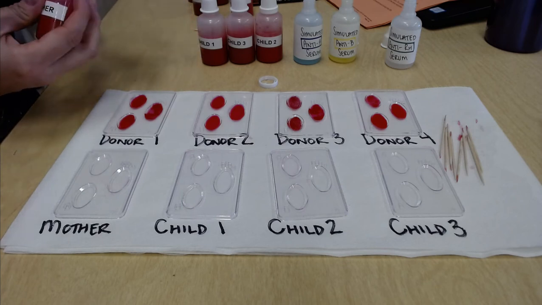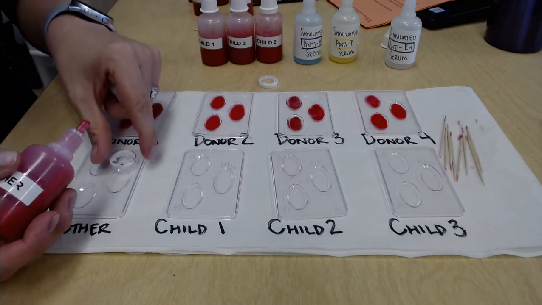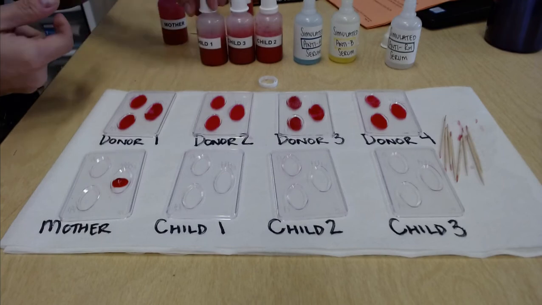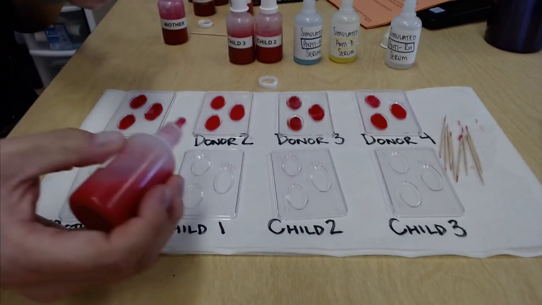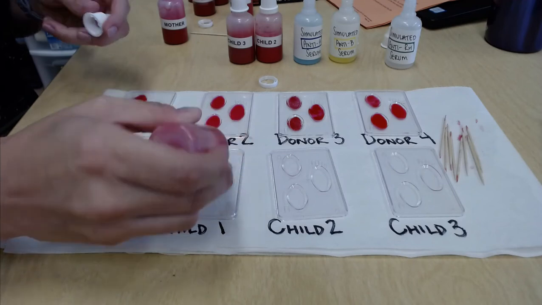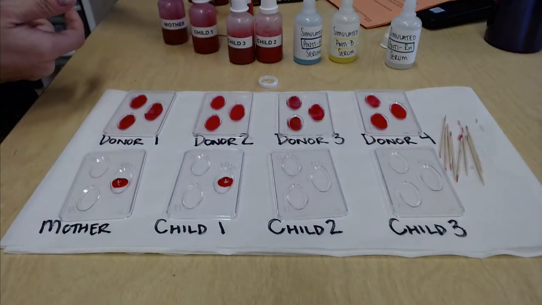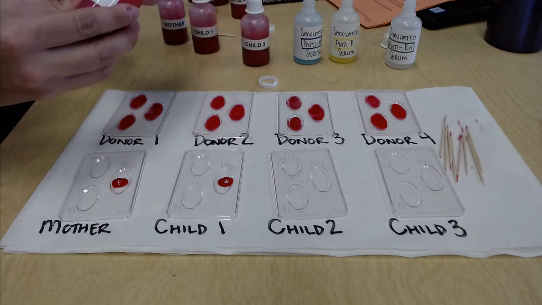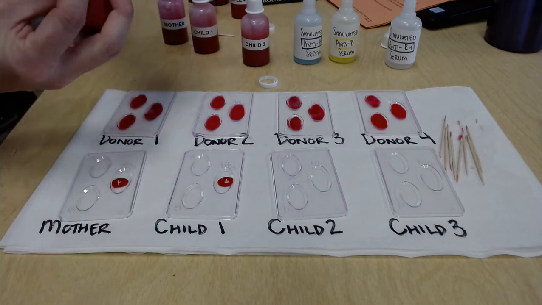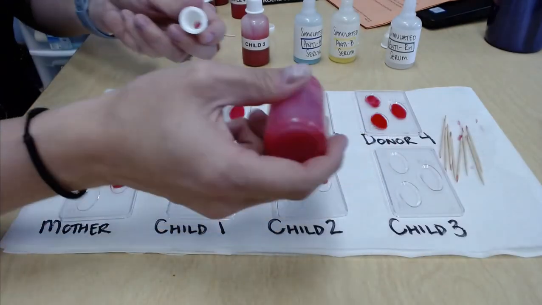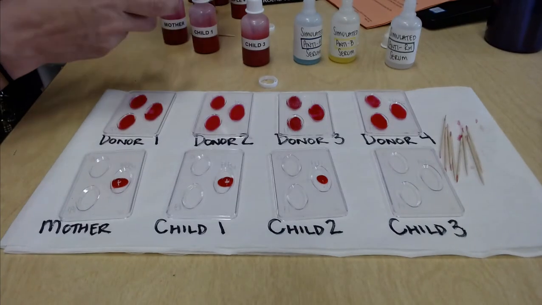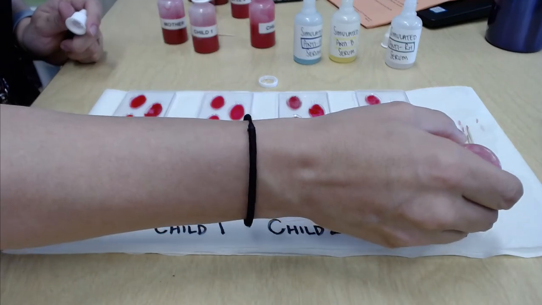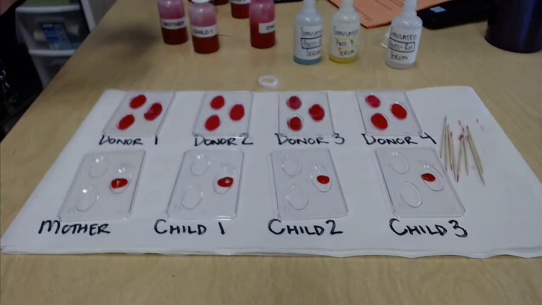All right, so you know what? We'll just put the mother, child 1. Oh, almost put child 3 and child 2. That could have been bad. Child 2 and child 3. All right, so now we are simply testing for RH.